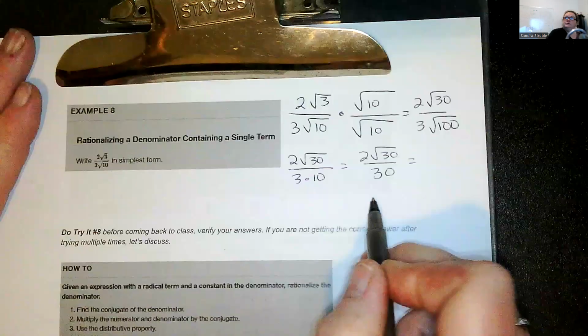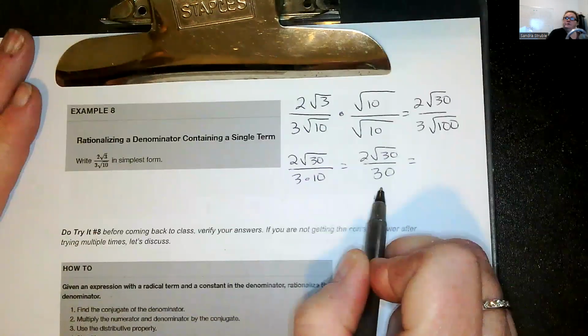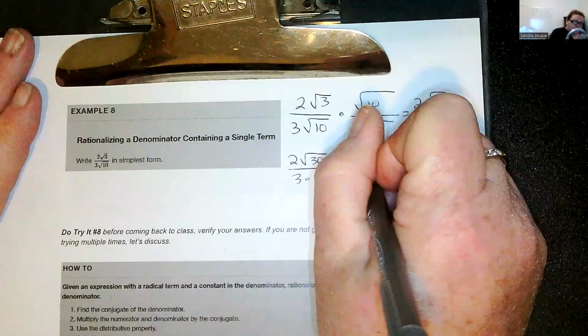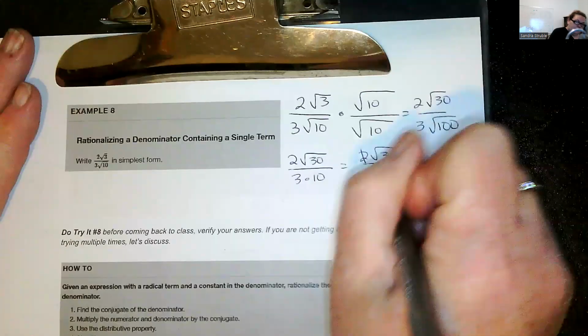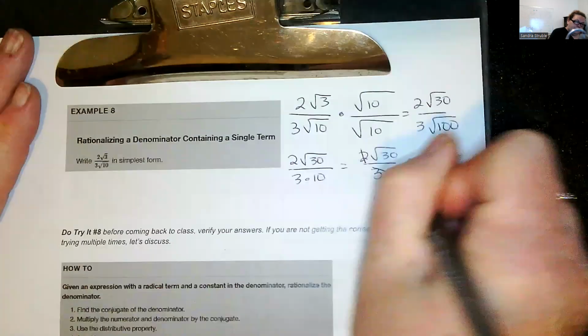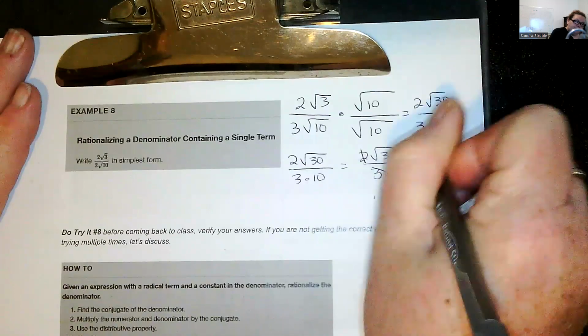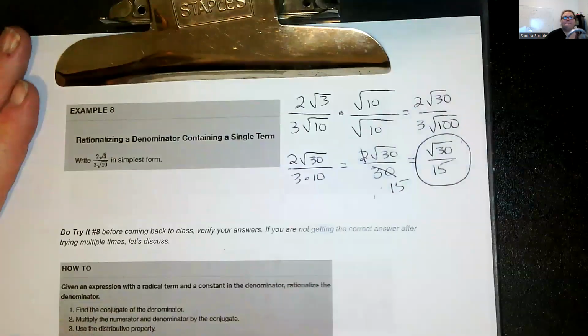But this can reduce. 2 and 30 can reduce by 2. 2 goes into 2 one time, and 2 goes into 30 15 times. So the answer is square root of 30 over 15. Okay.